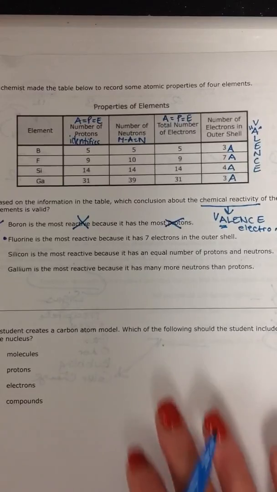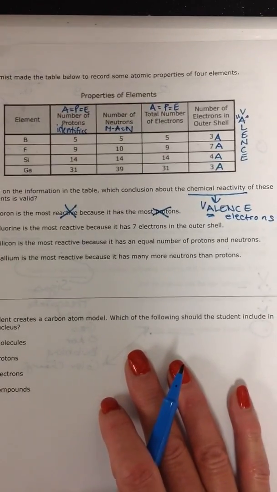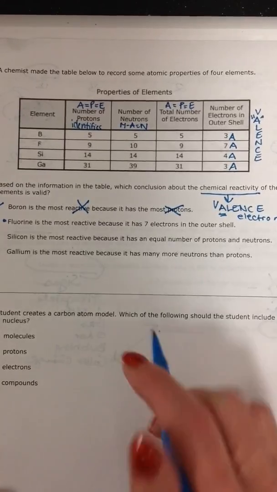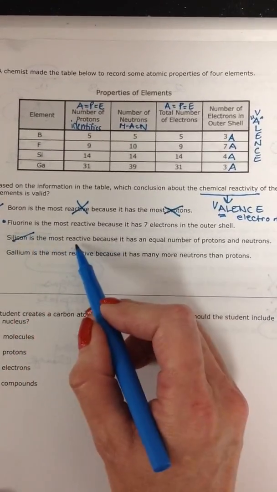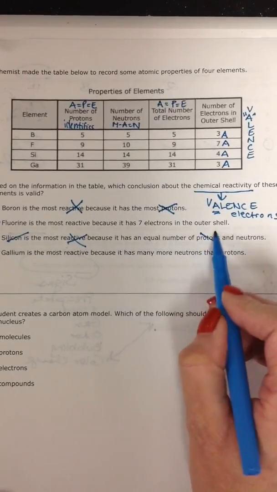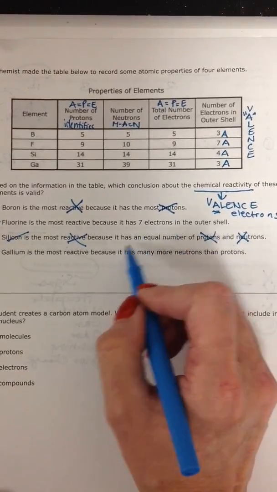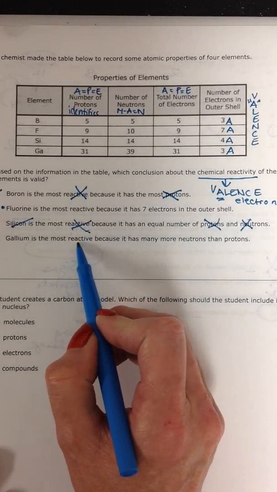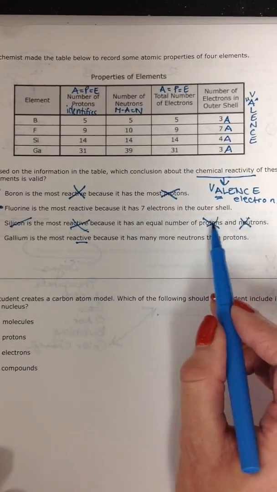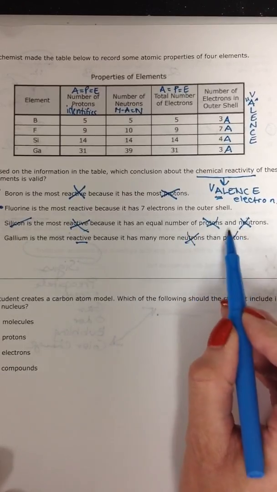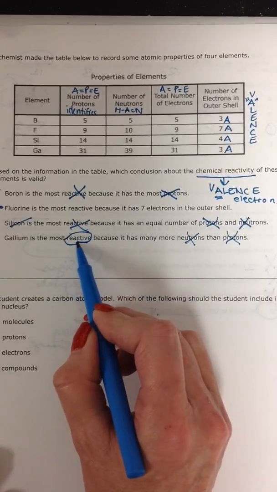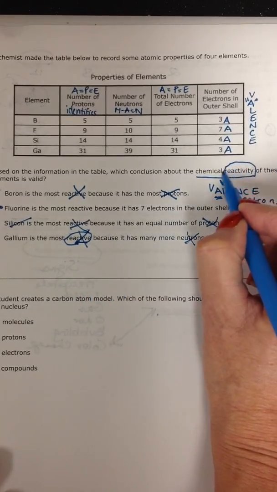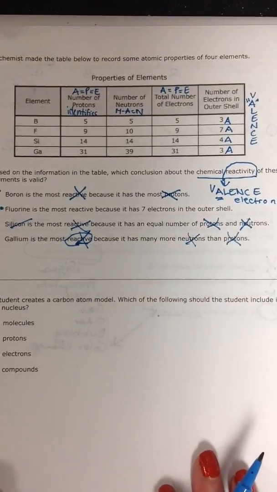Silicon is the most reactive because it has an equal number of protons and neutrons. Okay, so reactivity has nothing to do with protons and neutrons. It only has to do with valence electrons, so that doesn't make sense. Gallium is the most reactive because it has more neutrons than protons. Same thing, just switched around. The only thing that has to do with reactivity is valence electrons, right here. These two. Everything else is irrelevant.